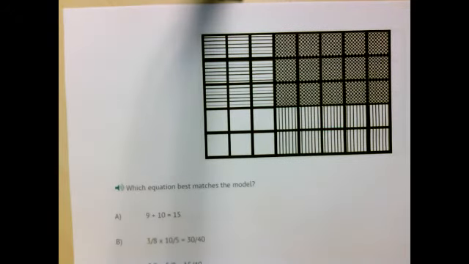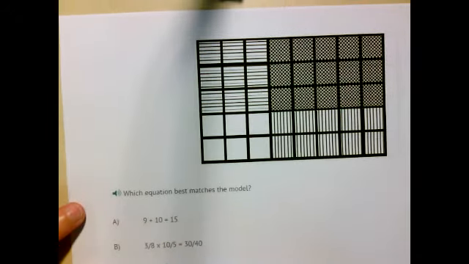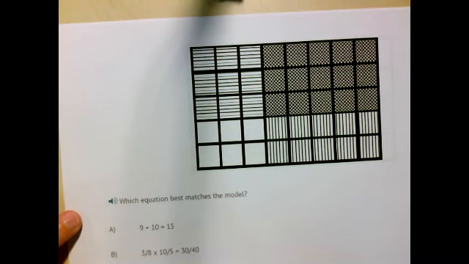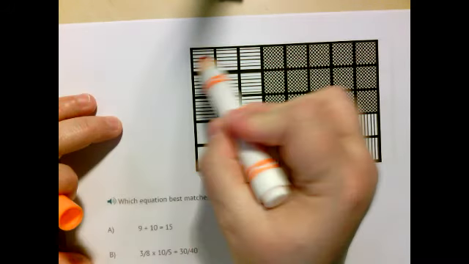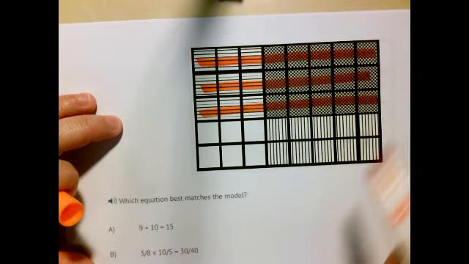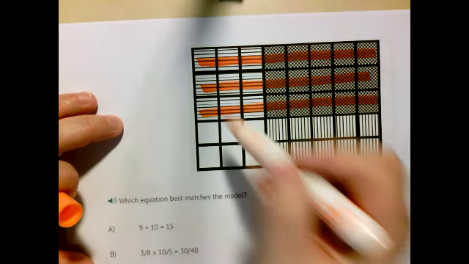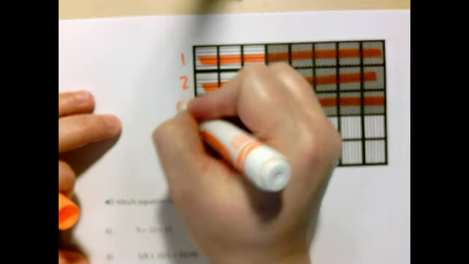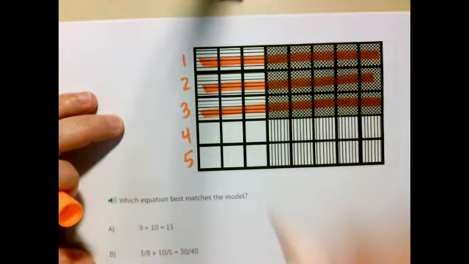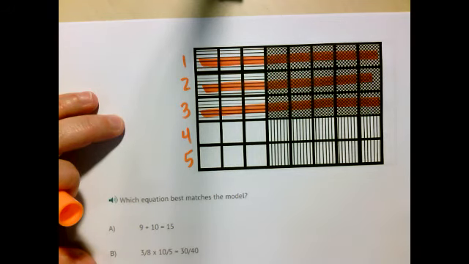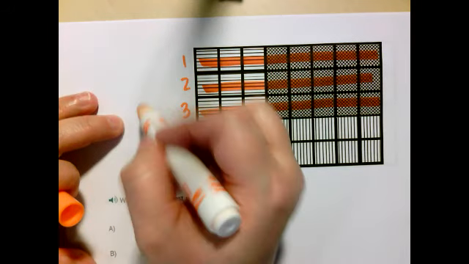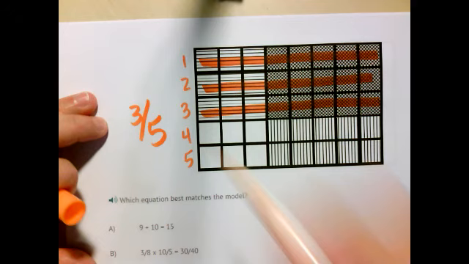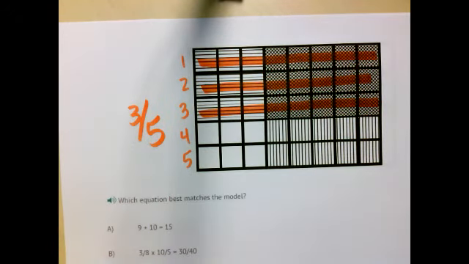Okay, and here's some models. This one says, which equation best matches the model? So I am going to use my trusty colors here. Going horizontally, I see 1, 2, 3, 4, 5 pieces, and 3/5 of those are shaded in.